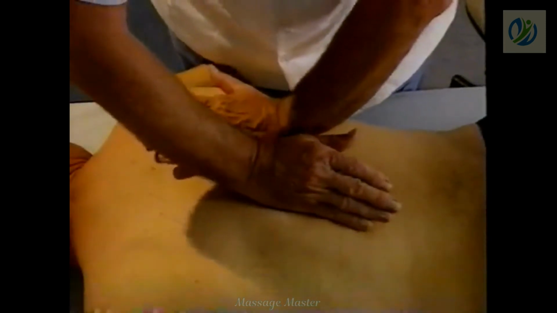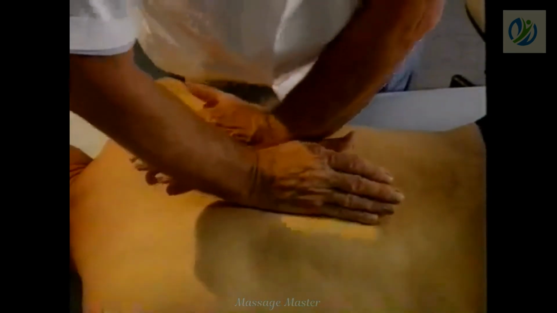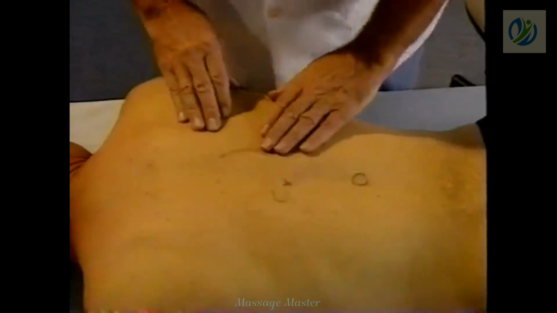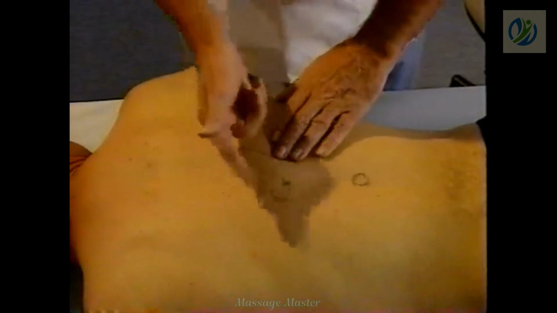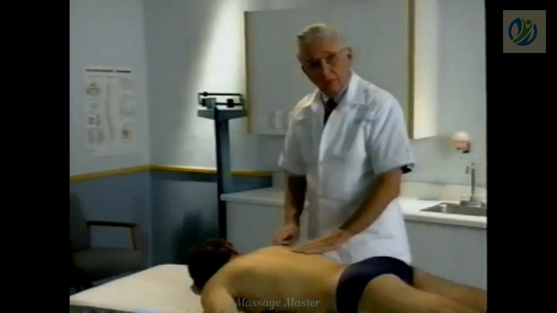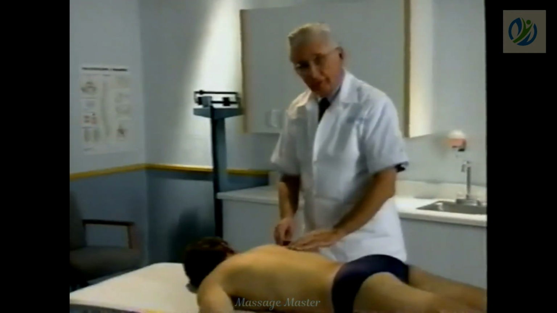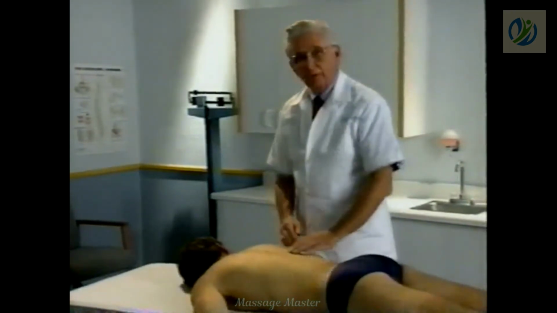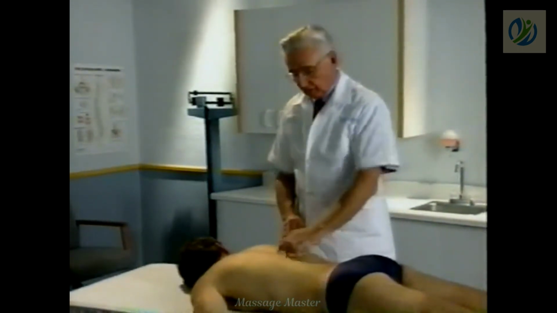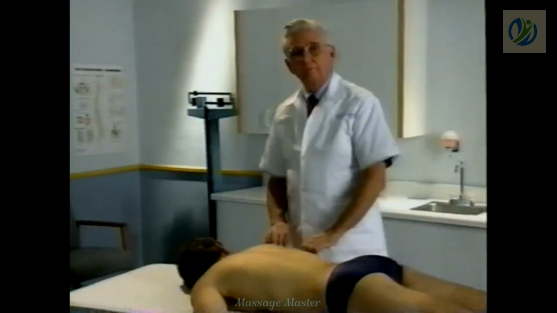When I take up all of that slack, then it is just a thrust to the table, introducing extension and exaggerating the left side bending and the left rotation. Again, we will reevaluate to see if we have restored function to that dysfunctional left facet.